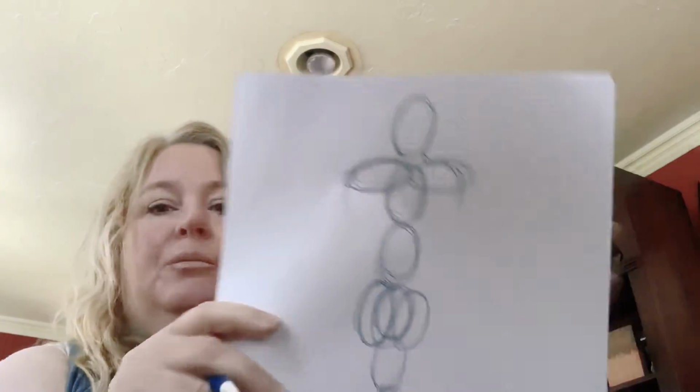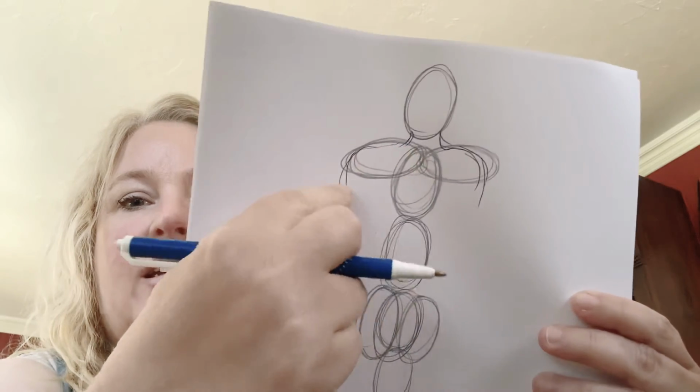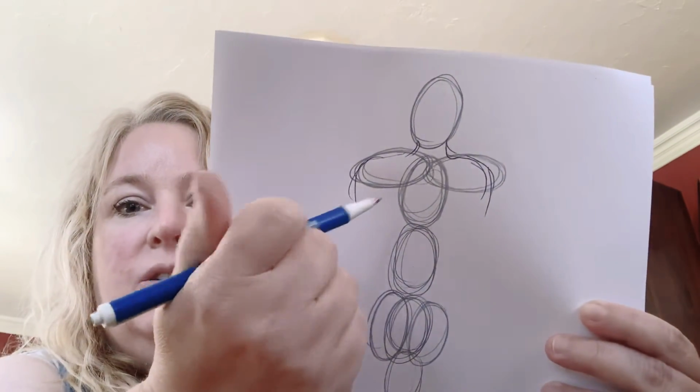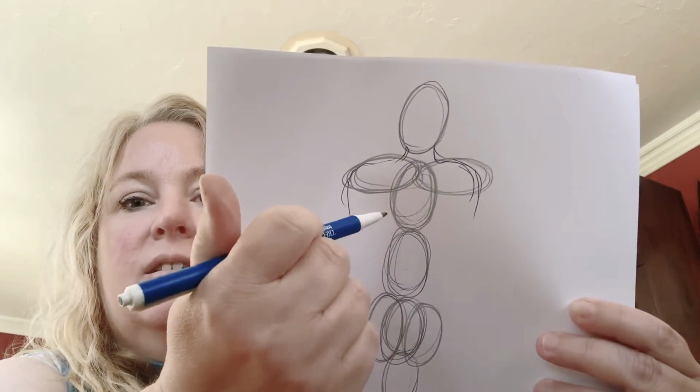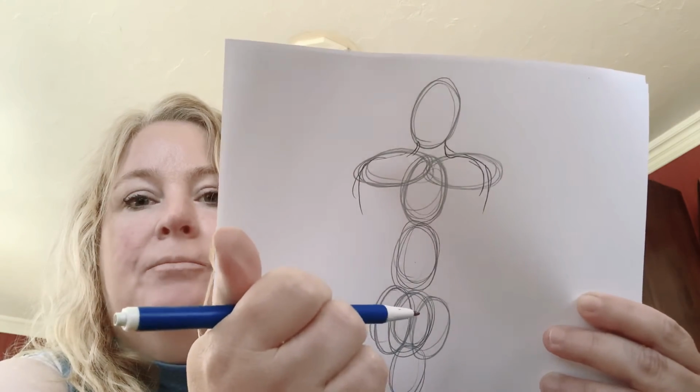Okay. So what I'm going to do now is I'm going to start joining everything, so it kind of gives you an idea, and you can turn it into female or male, it doesn't matter. So now I kind of added a neck. I'm using a pen now so I can tell my pen marks different from my pencil marks.